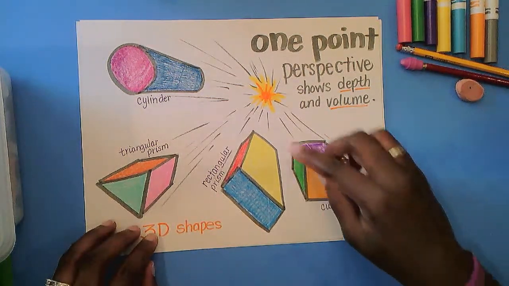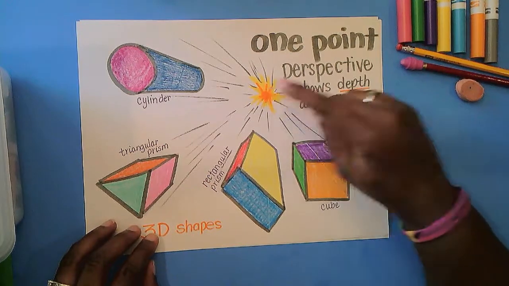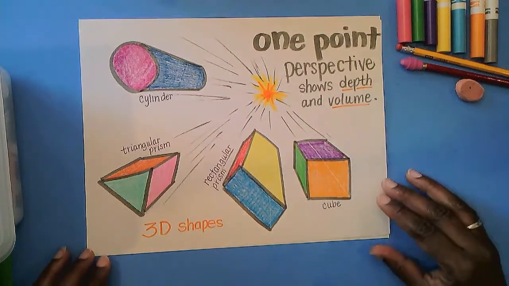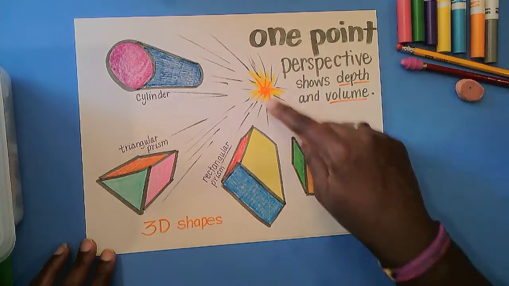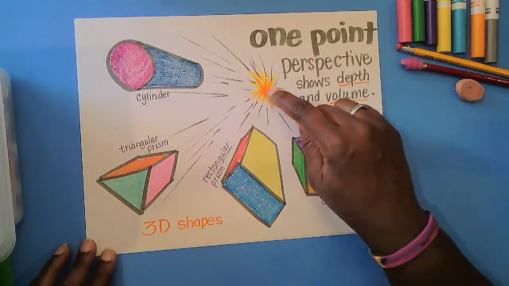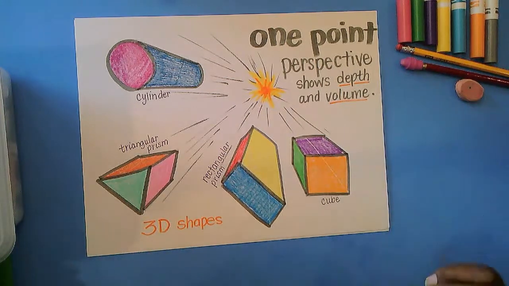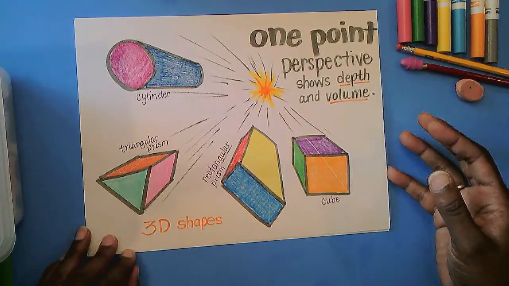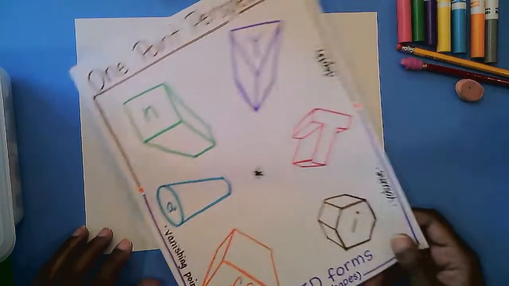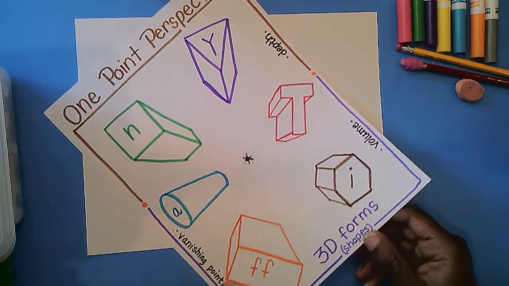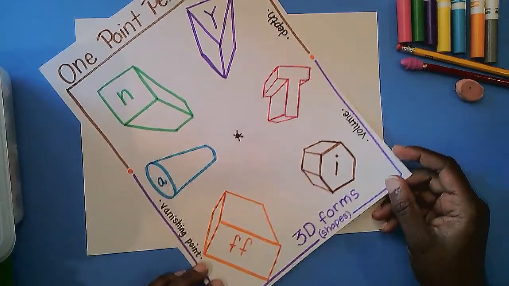It's going back into space to this vanishing point, and our 3D shapes look fantastic. The way that I changed my vanishing point into like this explosion makes it look like something from the comics, something that would happen in a superhero movie. 1 point perspective is really fun. I had fun with this page here.